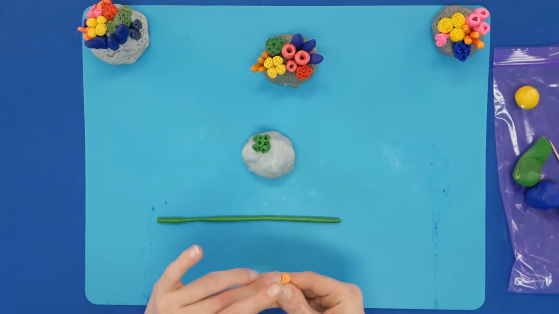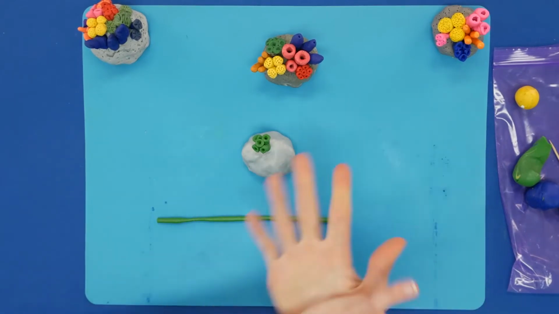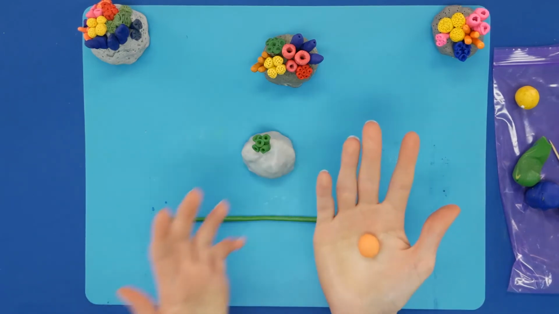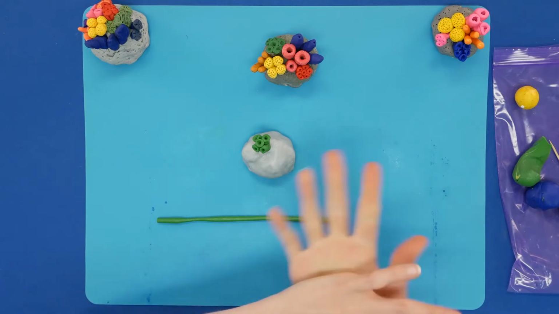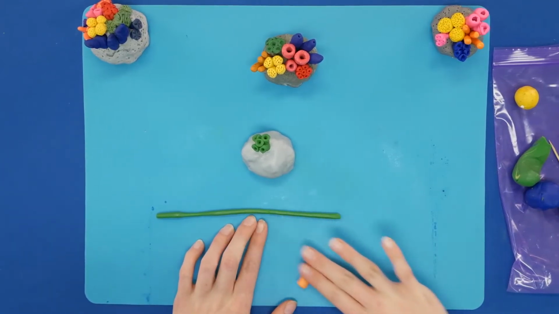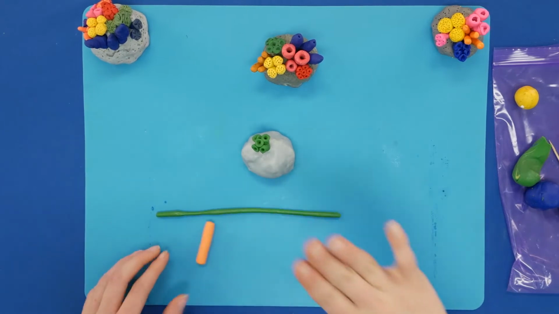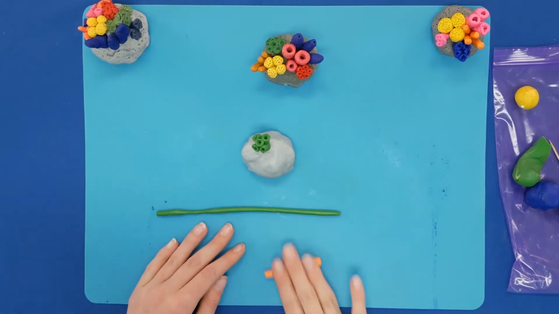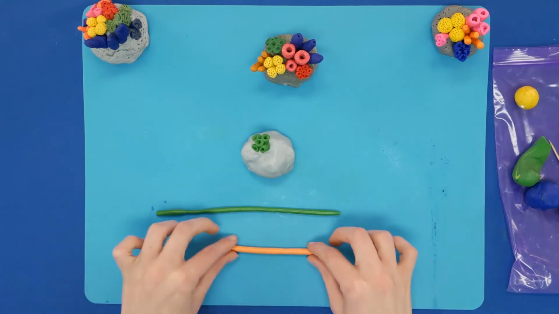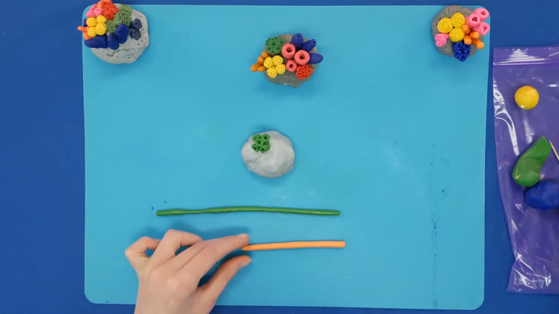And if it seems to not stay any thicker, you can also just re-roll your ball like so and go back to your mat and roll again, keeping an eye on that width. Okay, this is about the thickness we want.